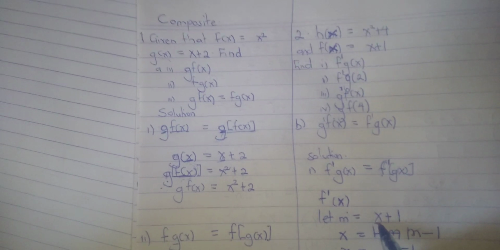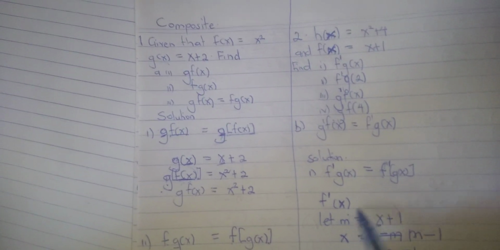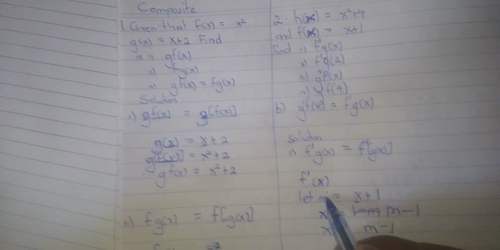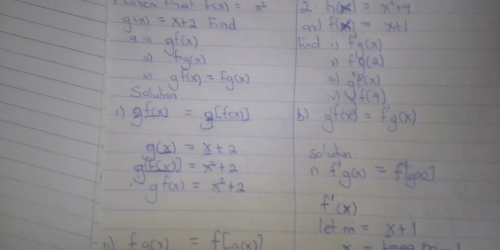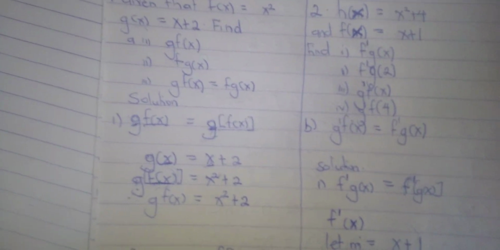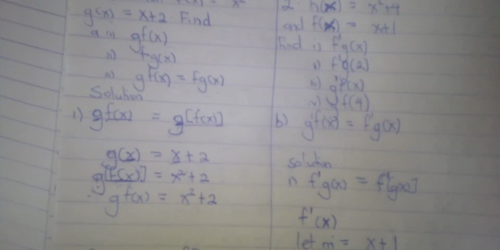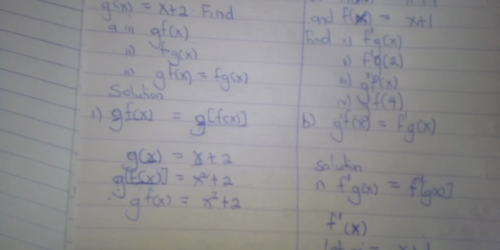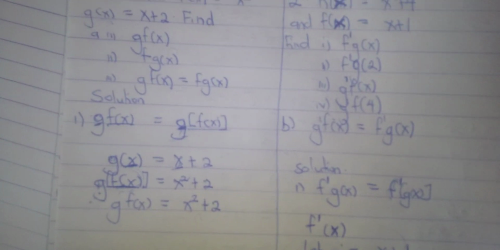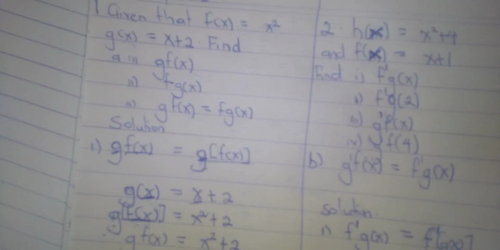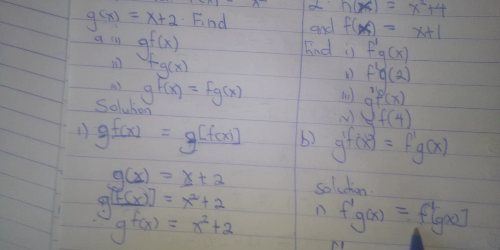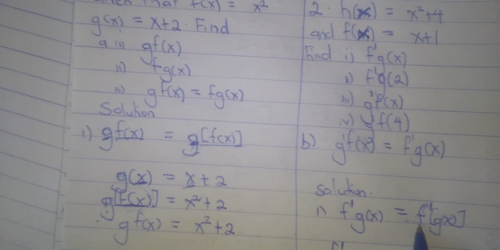We have made x the subject by taking 1 this side. So that is our f inverse now. F inverse of x is equivalent to, where we see m, we substitute back with x, minus 1. So we have gotten our mother now, which was the f inverse.